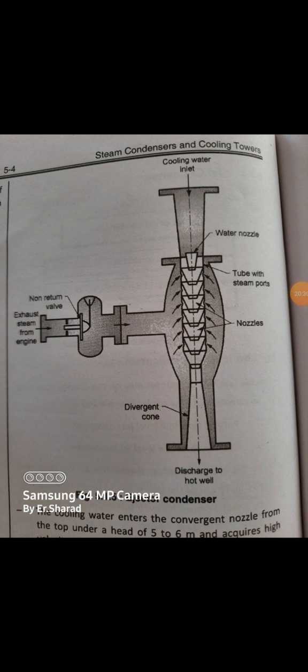The ejector condenser consists of a central vertical tube in which a number of cone or convergent nozzles are fixed. The exhaust steam enters at the left and surrounds this central tube having a number of steam ports.